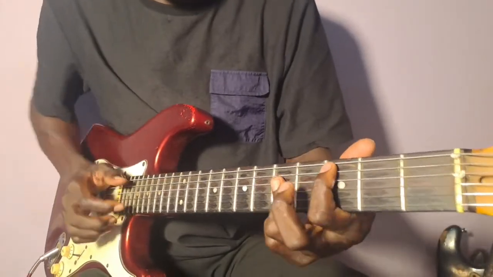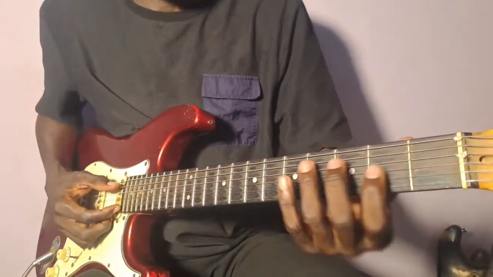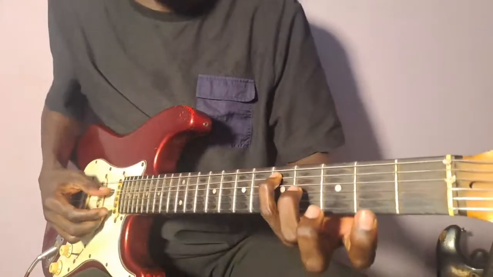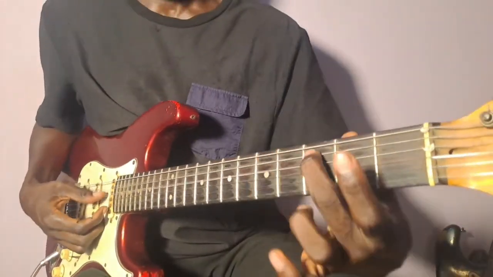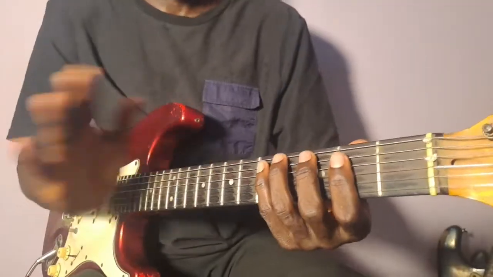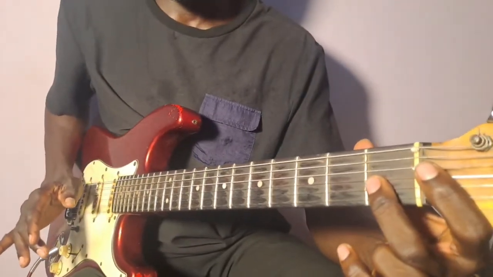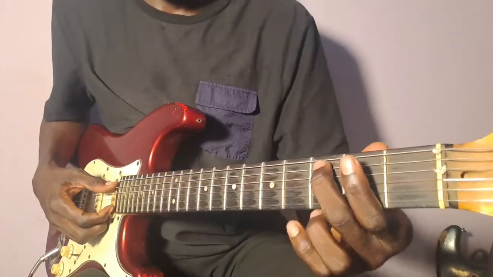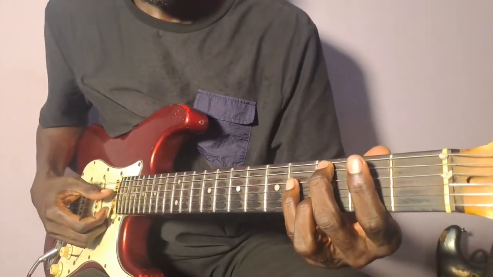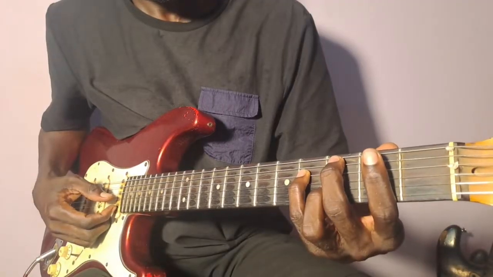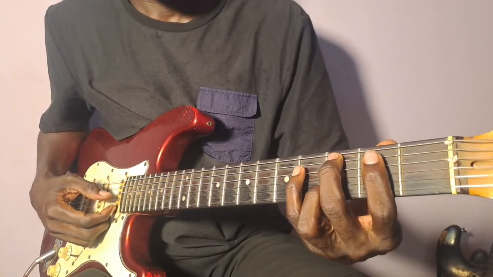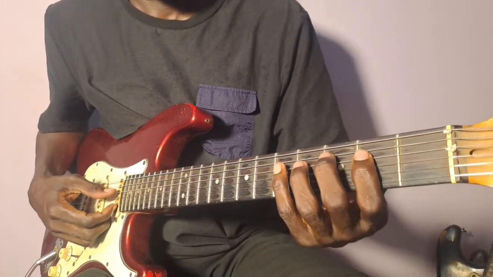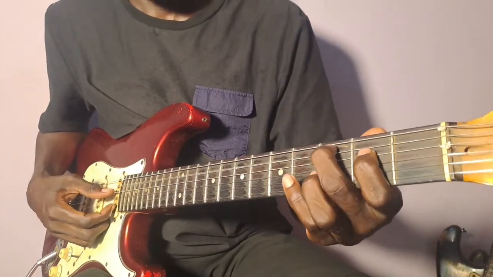So we are trying to find everything here. So everything here, we have D, 2D. So let's use this one for the 7 because we don't want to go beyond this shape. So D 7th here, addition 9th. So we have addition 9th here.